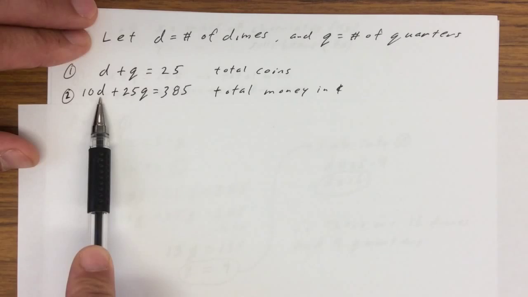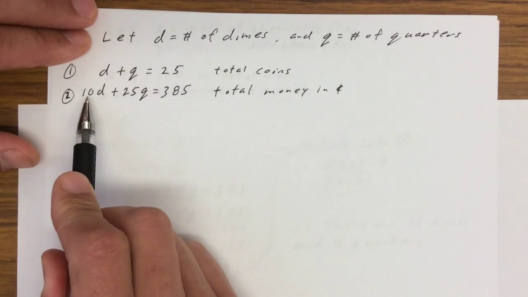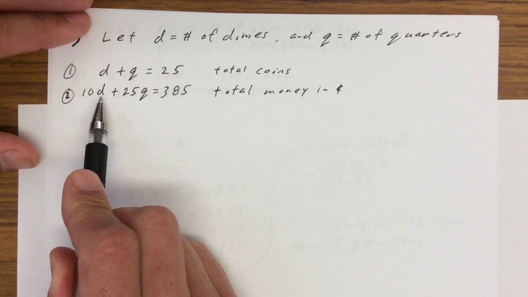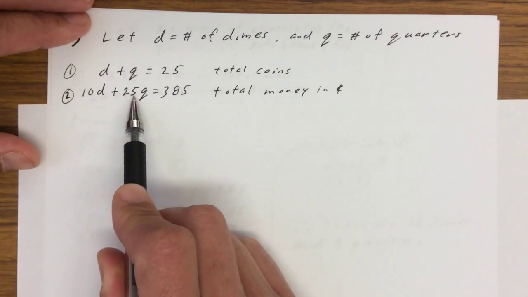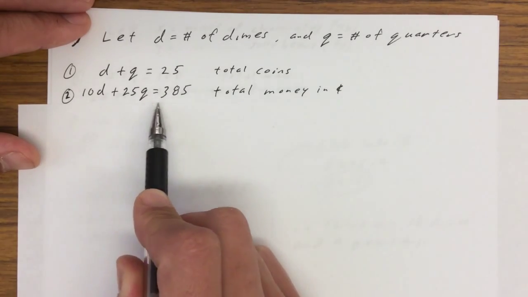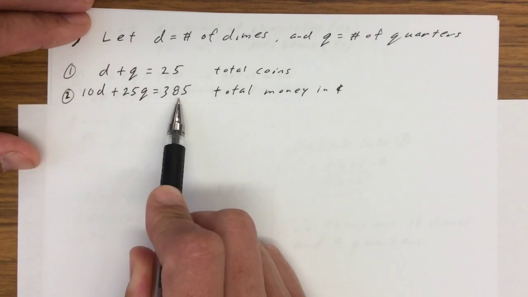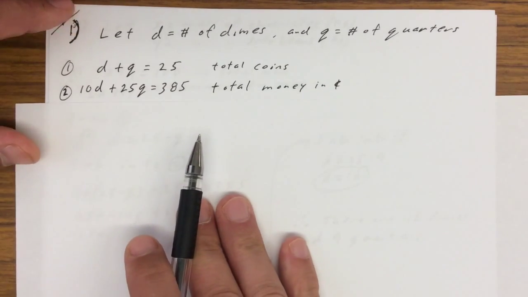10 times D is the amount of money you get from the dimes. If you had 5 dimes, you'd have 10 times 5, which is 50 cents from the dimes. And 25 times the number of quarters tells you how much money you get from the quarters. These two should add up to 385 cents. So those are the two equations.